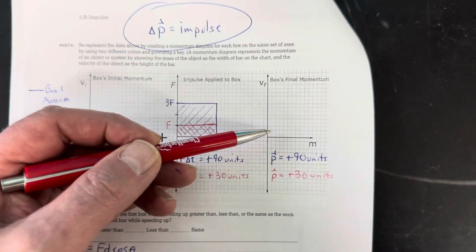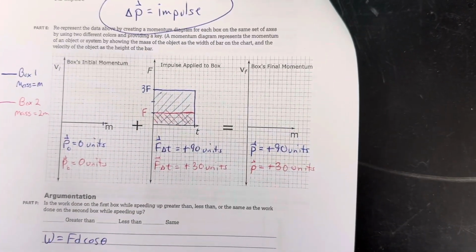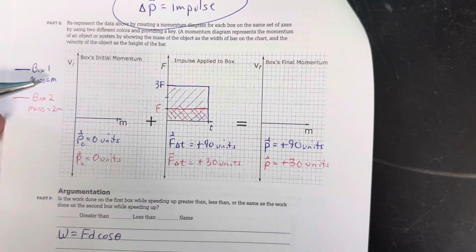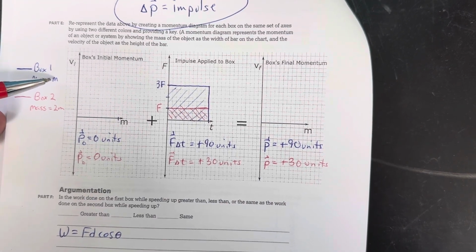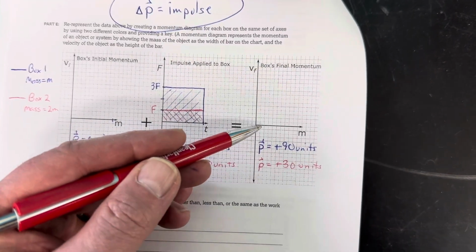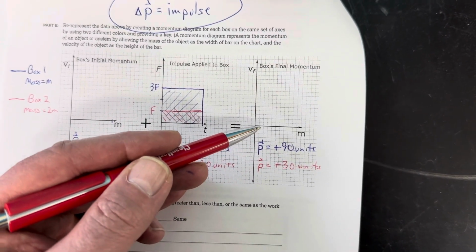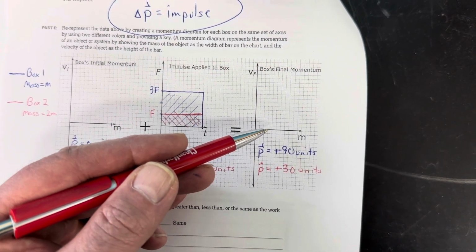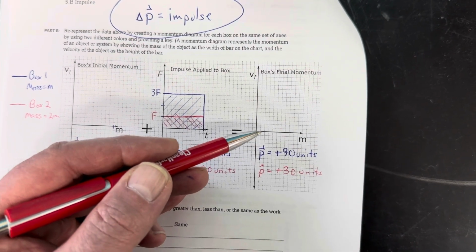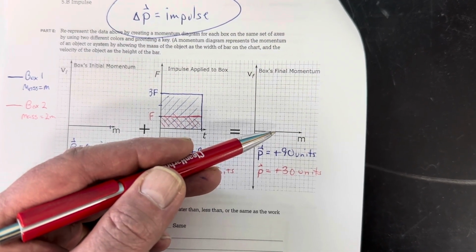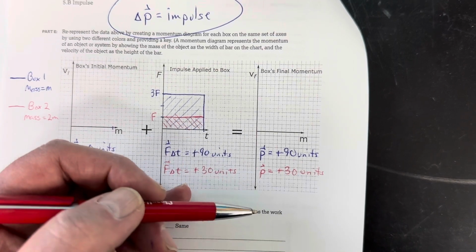equal my final momentum. So here's the trick. Box 1 only has a mass of m. So if you look at this graph, m is on the horizontal axis here. When you go to make your rectangle to represent box 1, it can only be half as wide as the rectangle that you make to represent the momentum of box number 2.